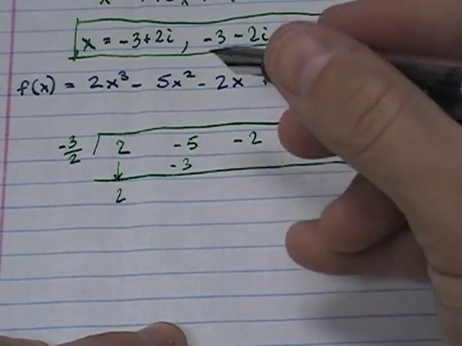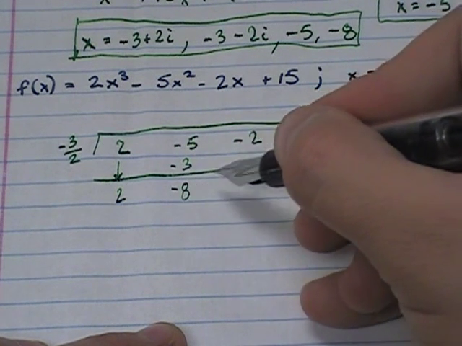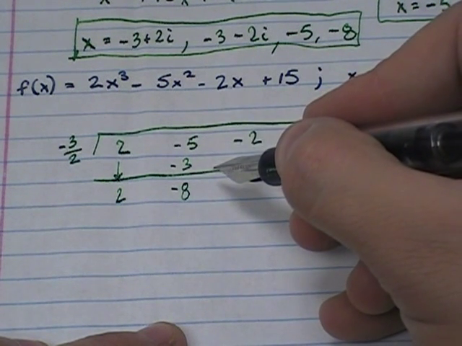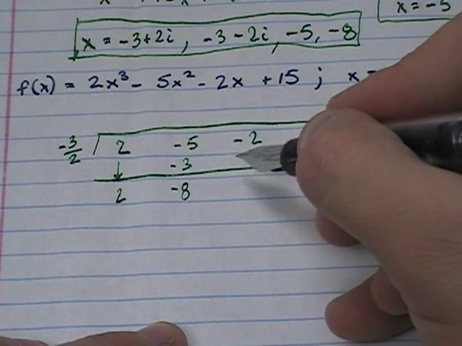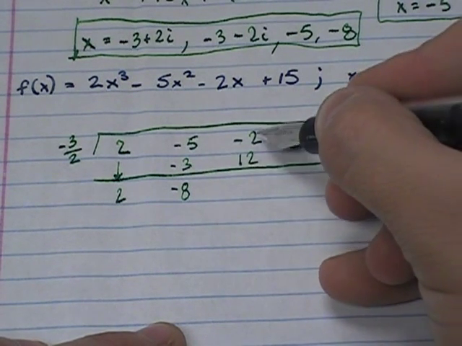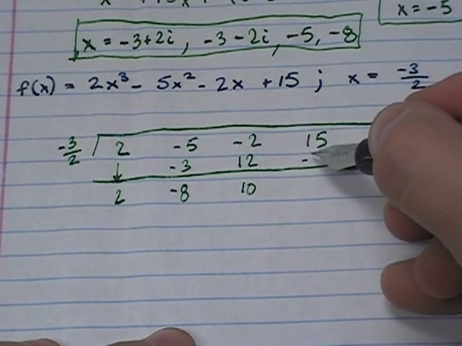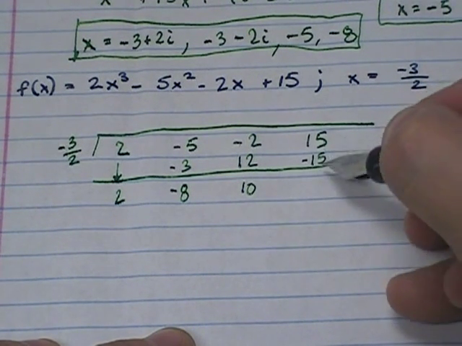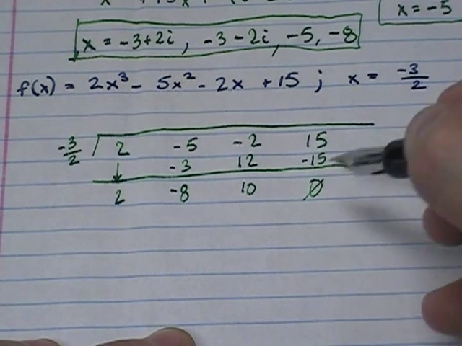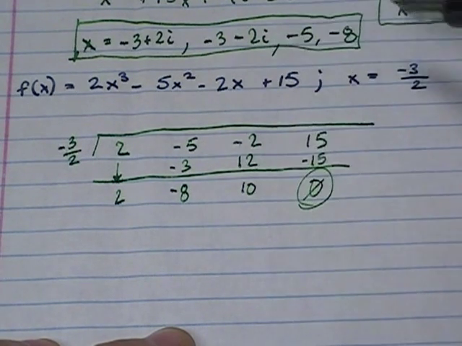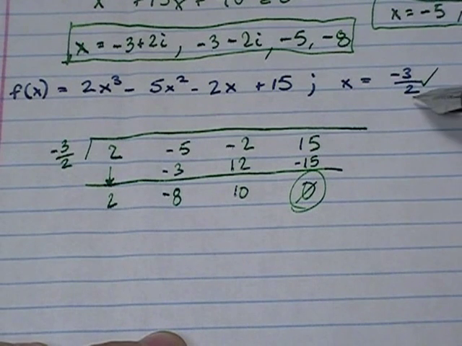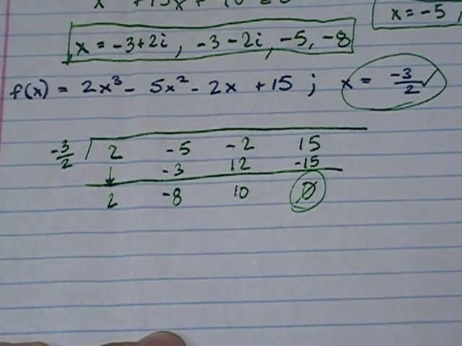And negative 3 and negative 5 add up to give me negative 8. And if I multiply negative 8 by negative 3 halves, I get 12. And 12 minus 2 is 10. And if I multiply negative 3 halves by 10, I get negative 15. And 15 and negative 15 there give me 0. And that 0 tells me that this is, in fact, a root. Okay?